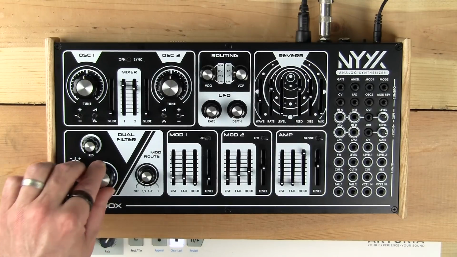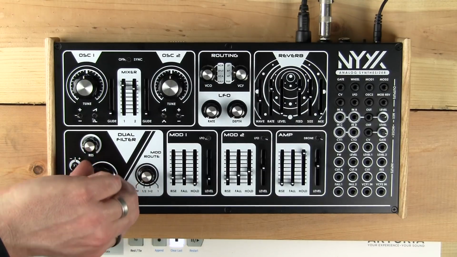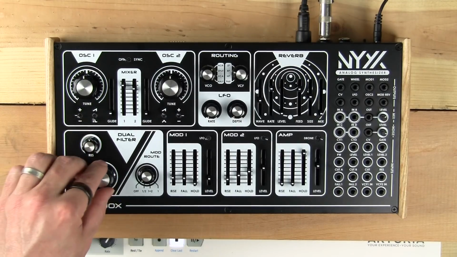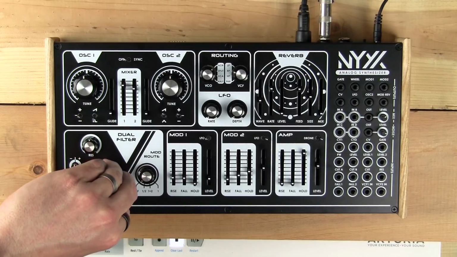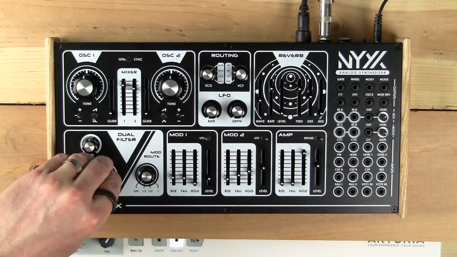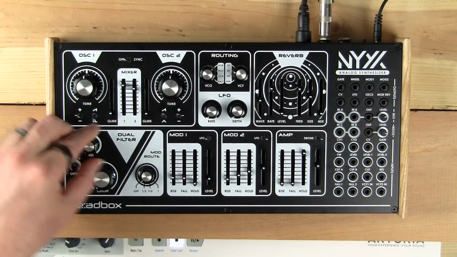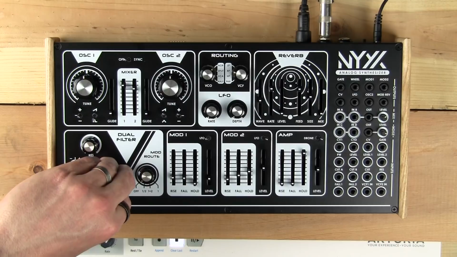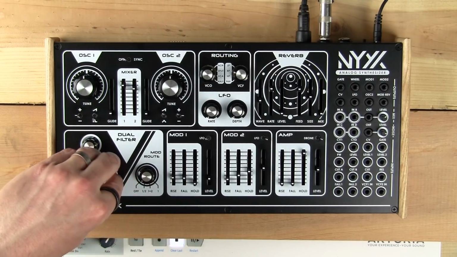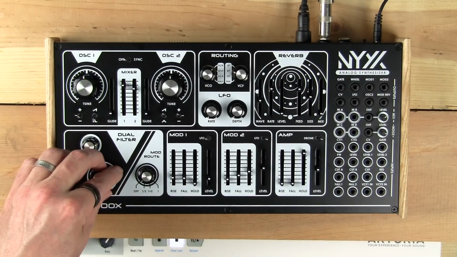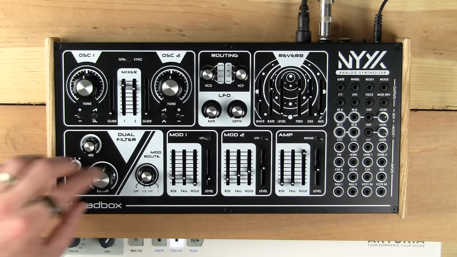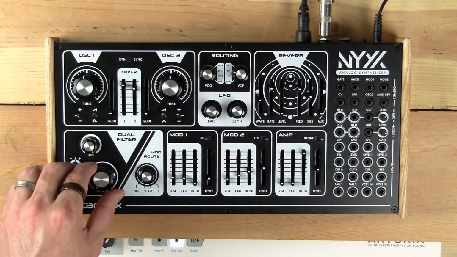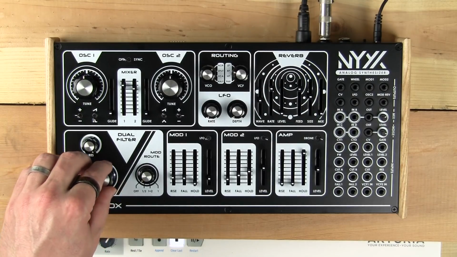Resonance a quarter of the way up. Halfway up. 3/4 of the way up. It's really cool. I'm sorry, I had to get musical there for a second. And then all the way up. Let's see if it has self-oscillation.